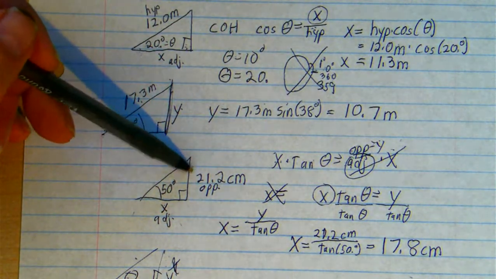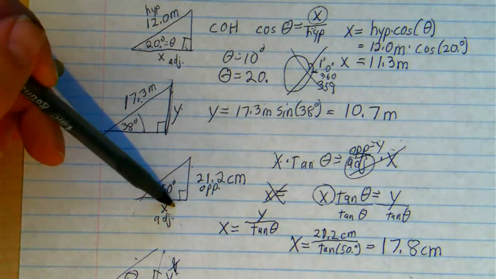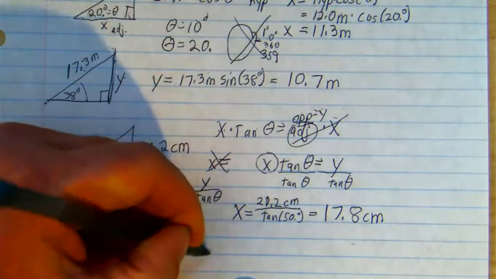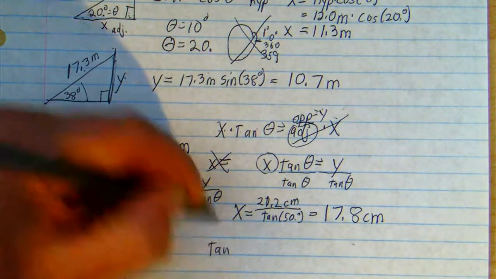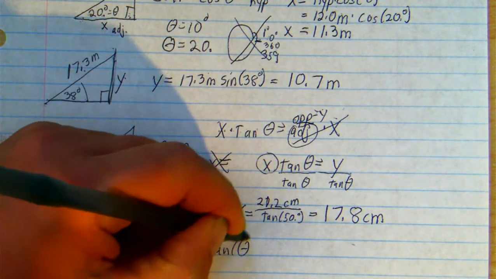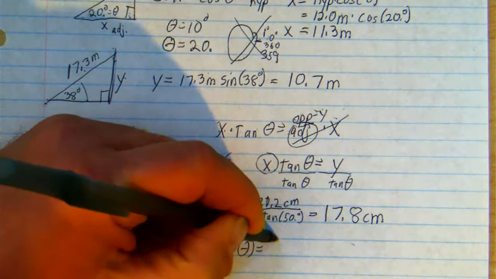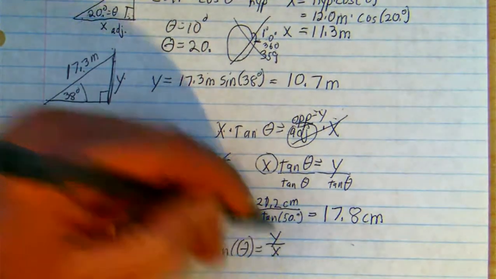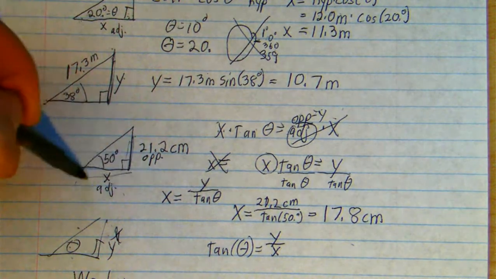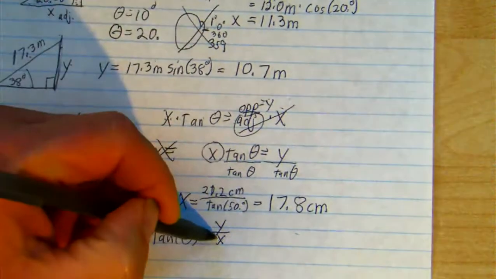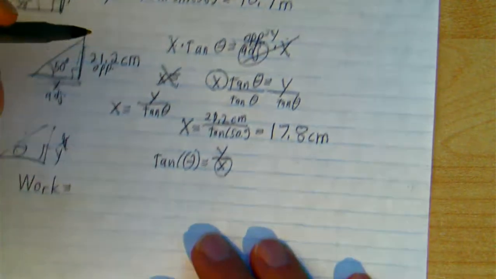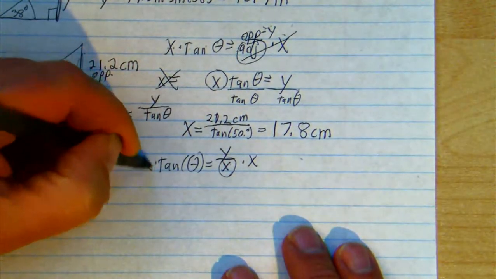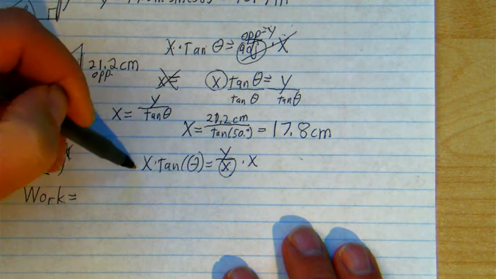To solve for the adjacent side, x, I use the tangent function. I said the tangent of the angle is equal to the opposite side, which is the y value, divided by x, which is the adjacent value. To solve for x, I'm multiplying both sides by x to get it out of the denominator and up into the numerator.